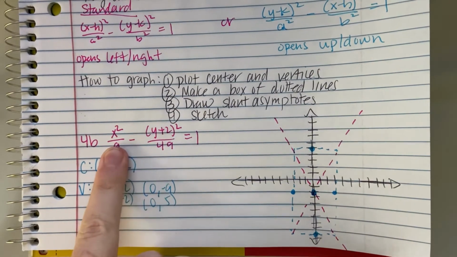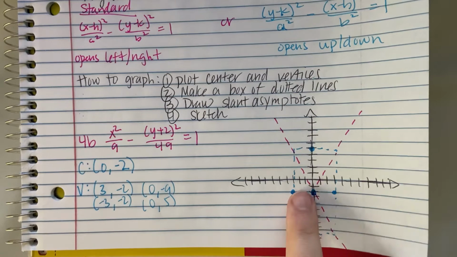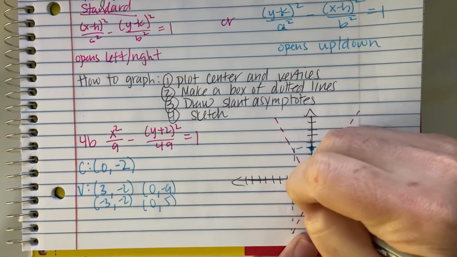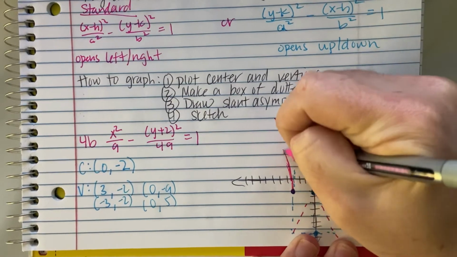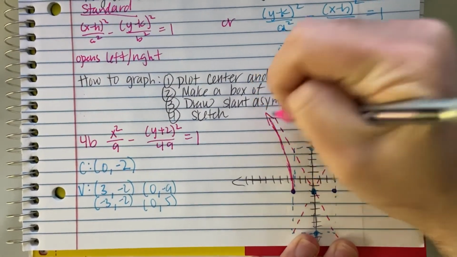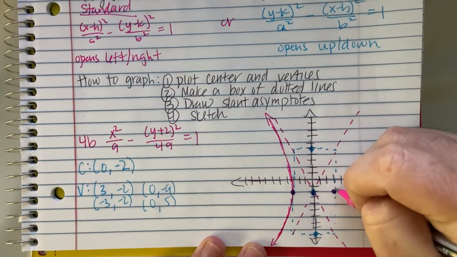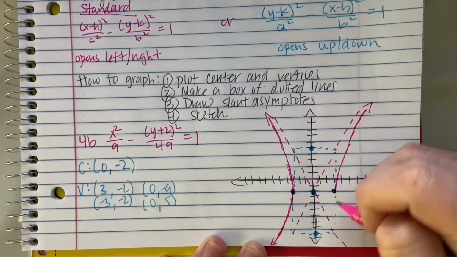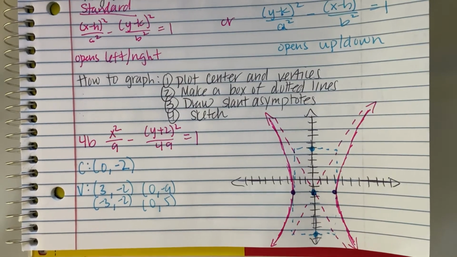Now, which one is first? X. It means it's opening in the left and right direction. You start at the points that are on the left and right side, so these 2 points. And your graph is going to follow, kind of like a parabola shape, and go up towards the asymptote on either side. So it makes kind of a double-sided looking parabola shape. And this is how you sketch a hyperbola.